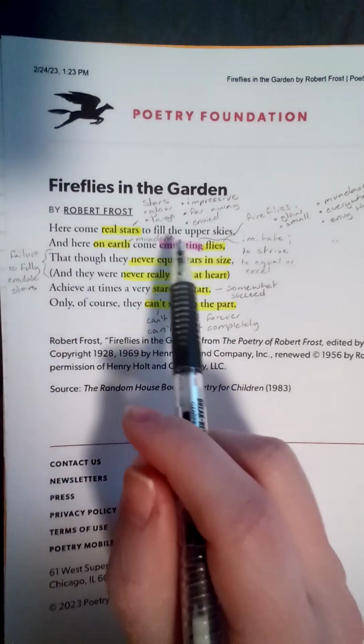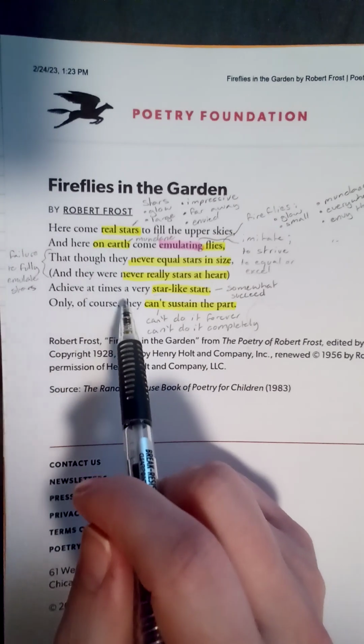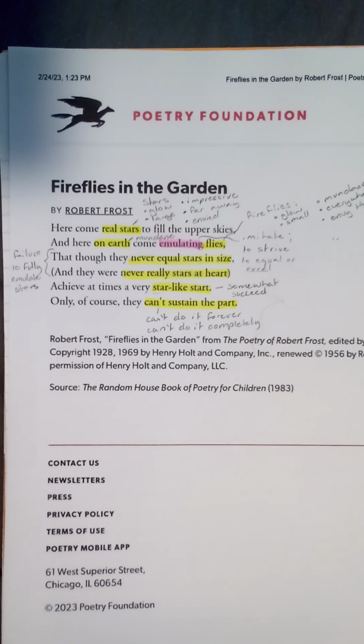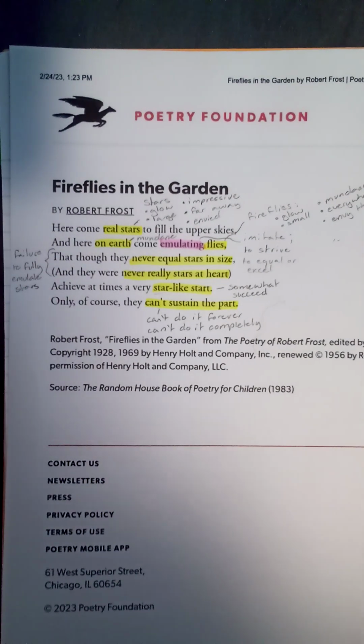And then I'm going to state my conclusions about what this poem means to me, what I've determined through my analysis of it. Fireflies in the garden. Here come real stars to fill the upper skies, and here on earth come emulating flies, that though they never equal stars in size, and they were never really stars at heart, achieve at times a very star-like start. Only, of course, they can't sustain the part.